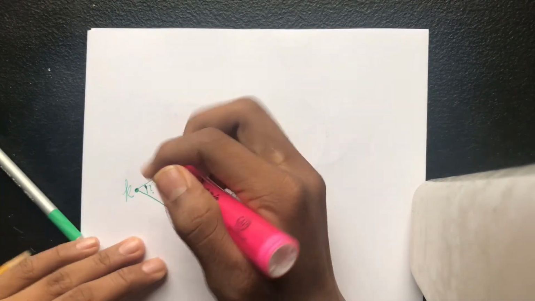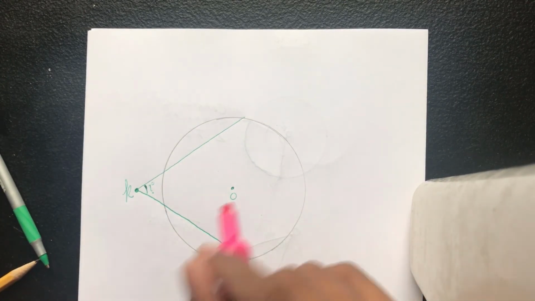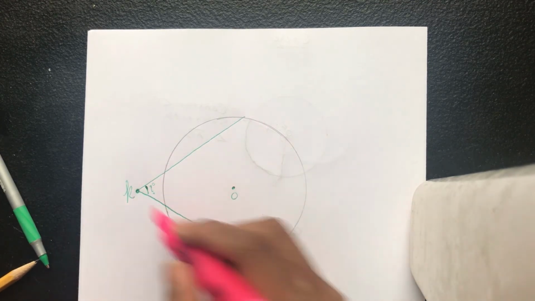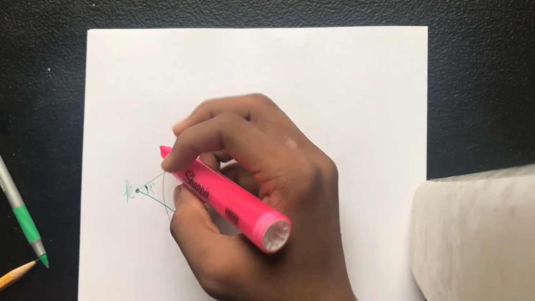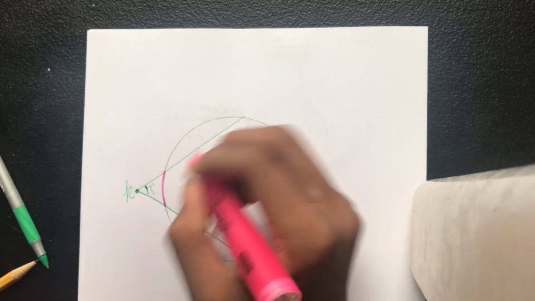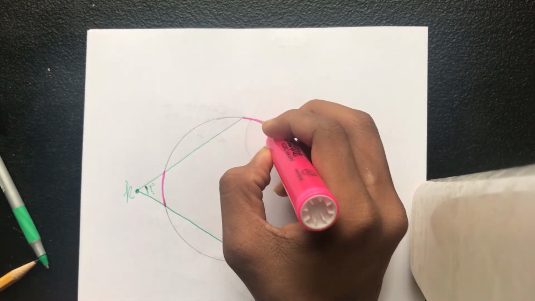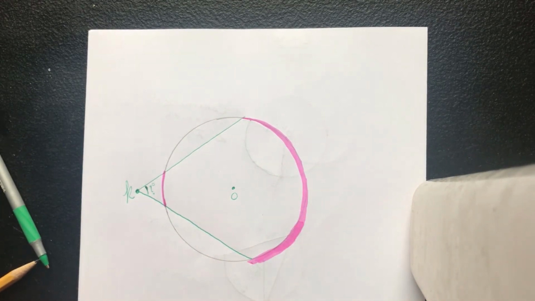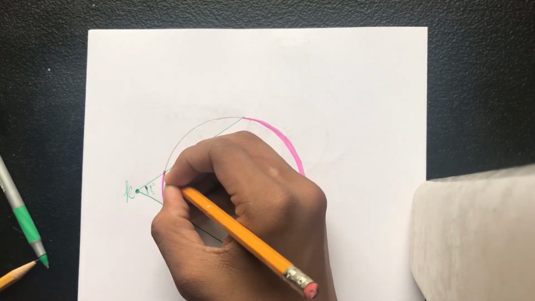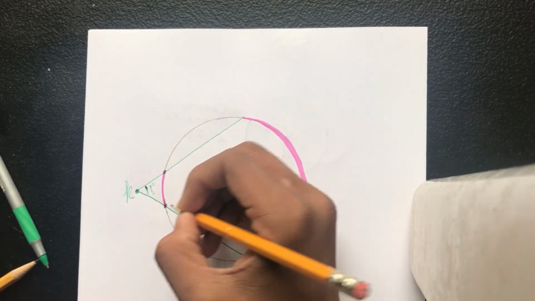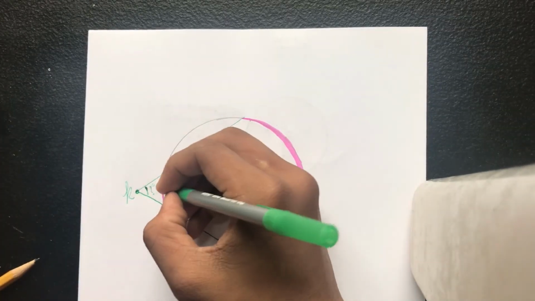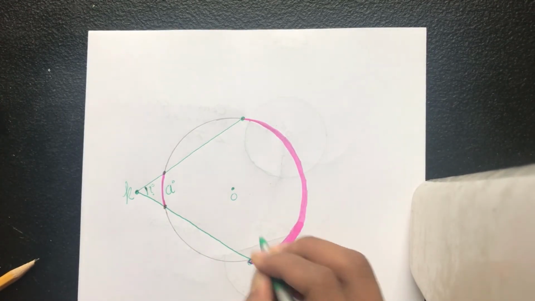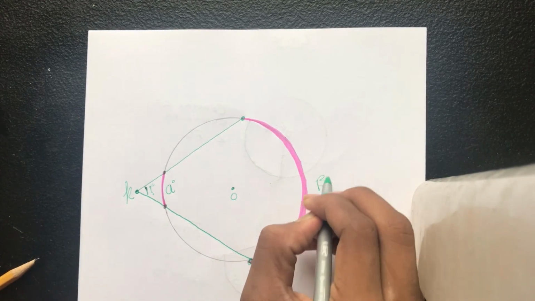Well, it turns out, to find the measure of K, we have to find the arcs that this angle subtends. So it turns out that this angle right here actually subtends 2 arcs. This arc right over here, and this arc on the circumference. Let's say this arc has a measurement of A degrees, and let's say this larger arc, much larger, has a measurement of B degrees.